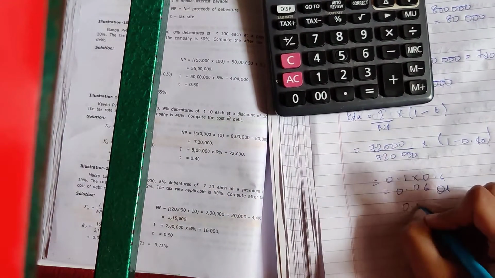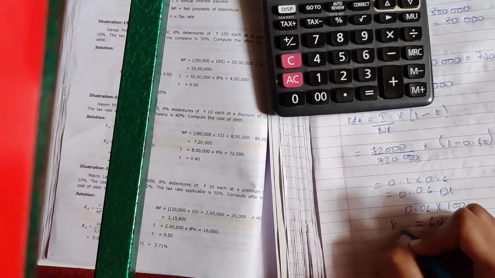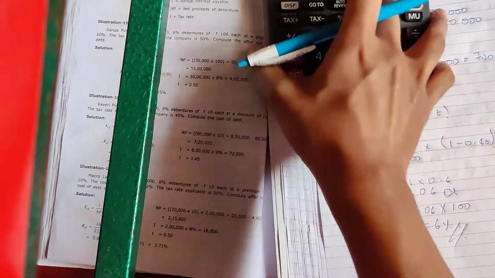That will be your KDA. This is how you find out your answer for your discounted problem.